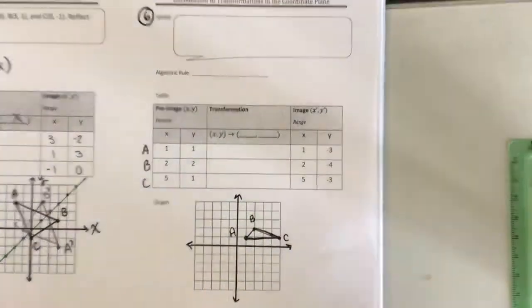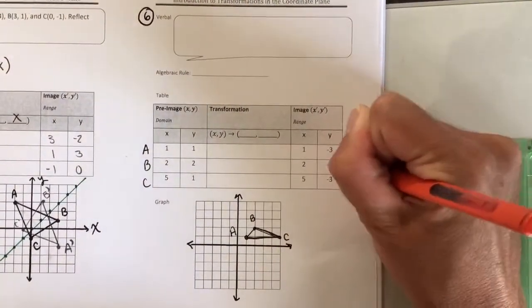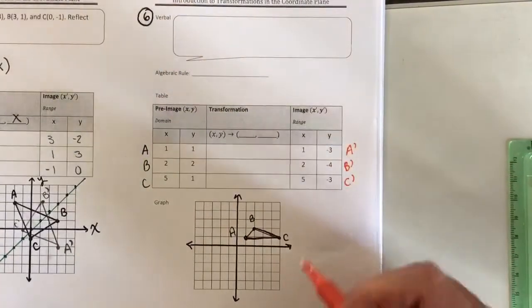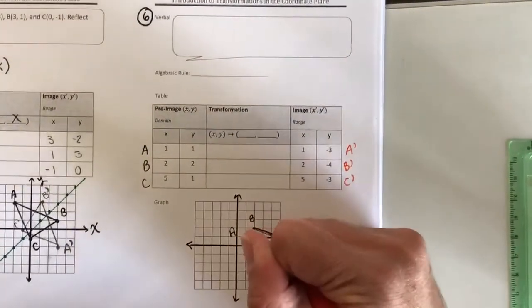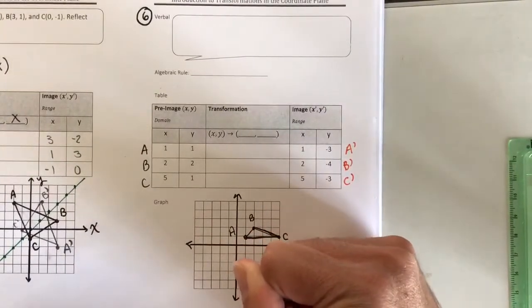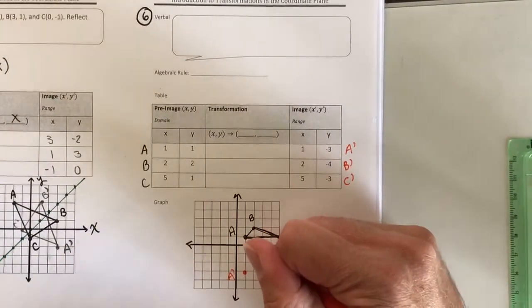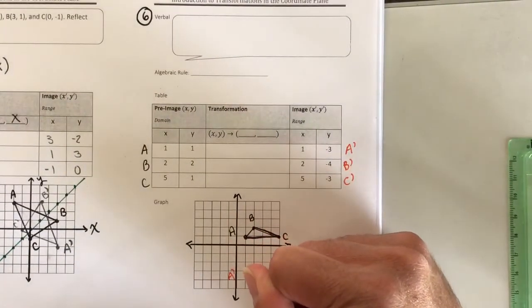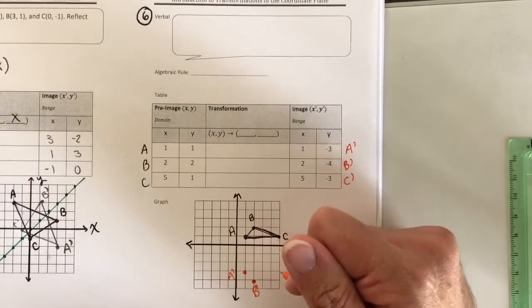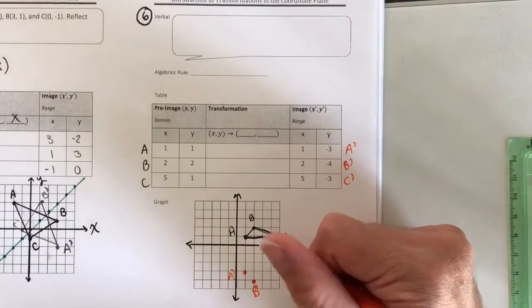So now I'm going to graph the image. So A prime, B prime, and C prime. A prime is now 1, -3. B prime is 2, -4. And C prime is 5, -3.